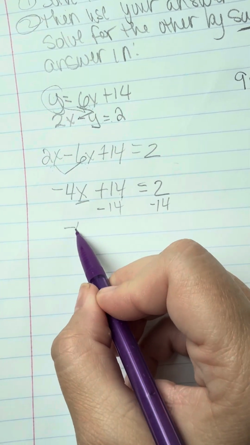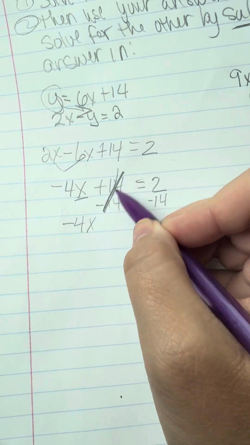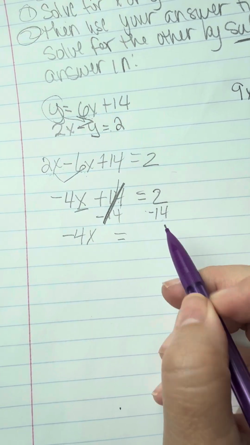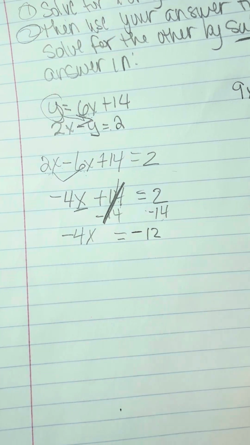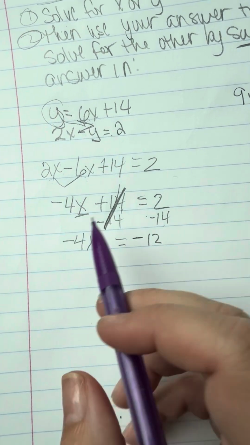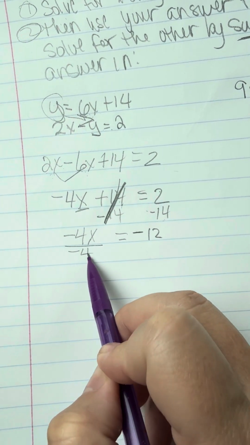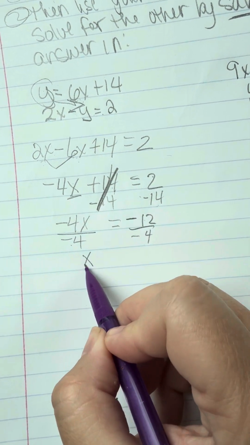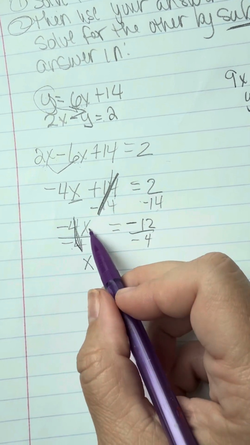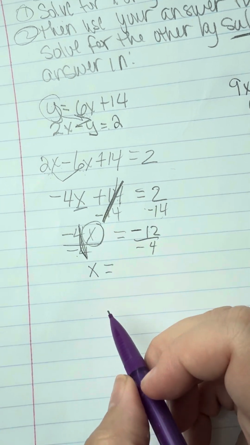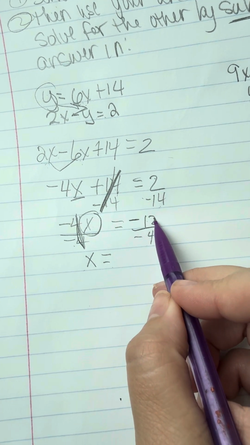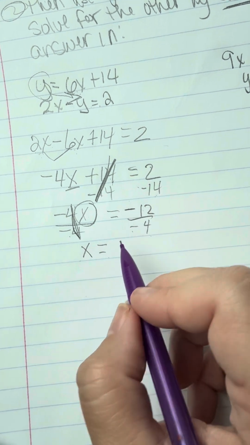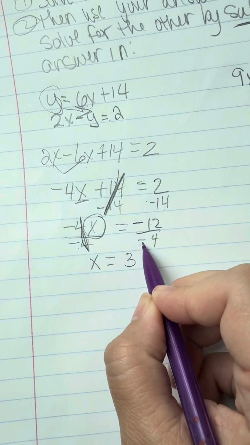I know that you love to scratch it out. Get rid of it, right? Bring down negative 4x. 2 minus 14, that's going to be a negative 12, right? And then last step, again, you know that I am dividing by negative 4 to get rid of that. So x is now by itself. And x is equal to negative 12 divided by negative 4, which is going to be a positive 3, because negative divided by negative is a positive.